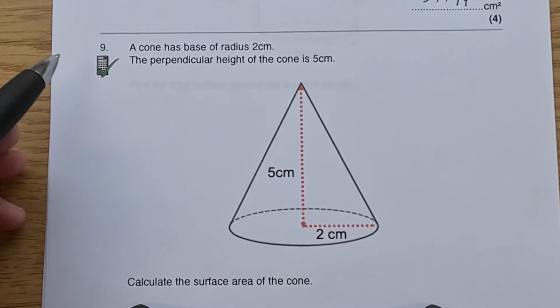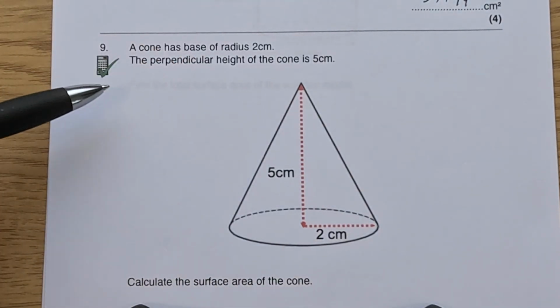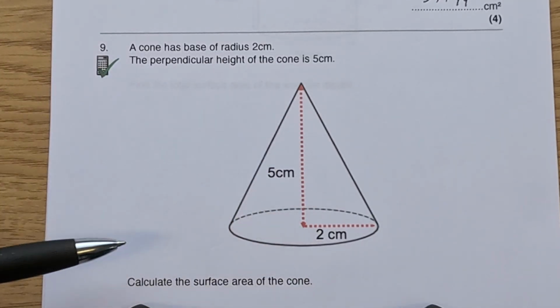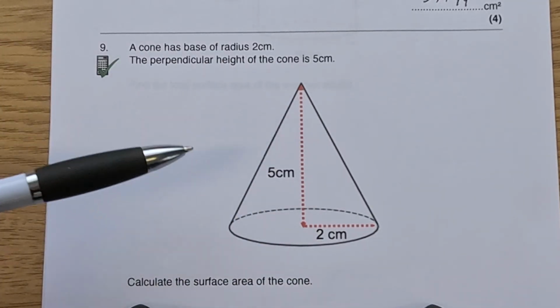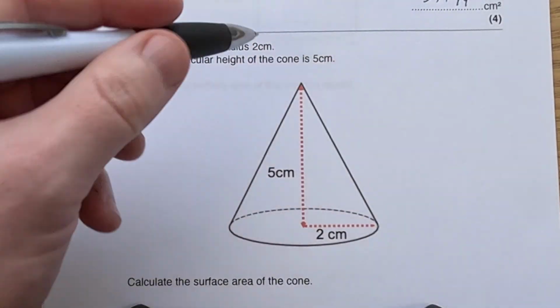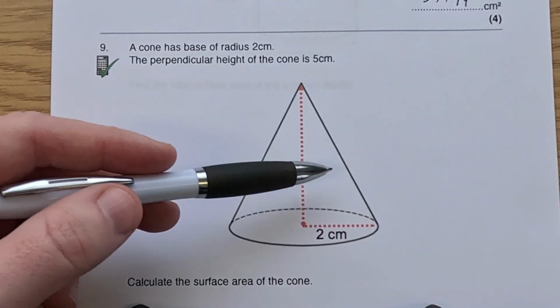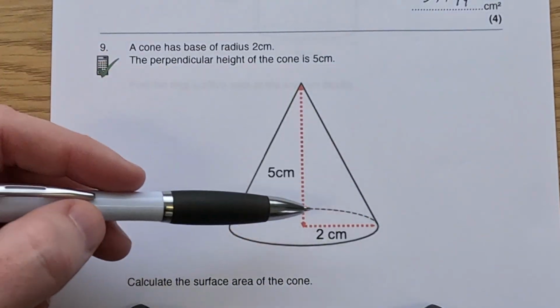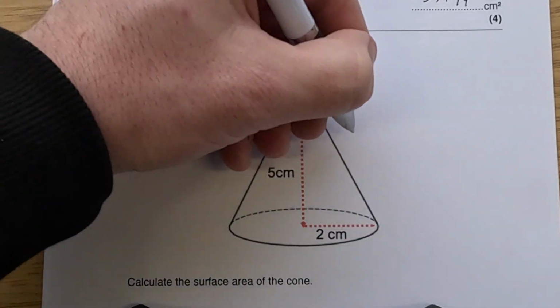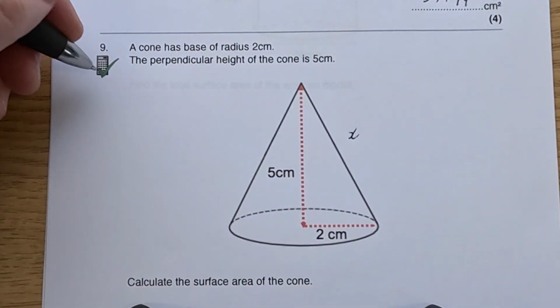Okay, let's have a look at our next question, question number 9. We've got this cone, and the base of the cone is 2 centimeters, and the height of the cone is 5 centimeters. We've been asked to work out the surface area of this cone. If we look at it, we don't know the slant height yet. So we're going to need to use Pythagoras' theorem, using the radius and the perpendicular height to find the slant height to begin with. So let's call this x.